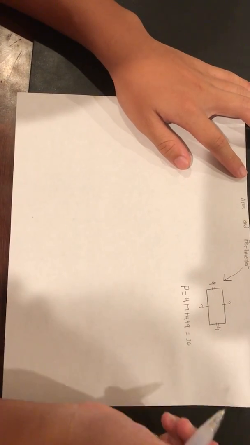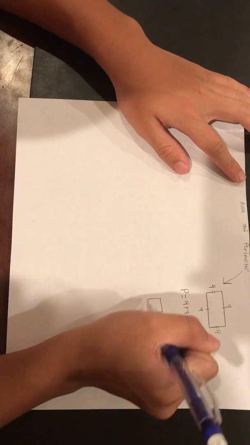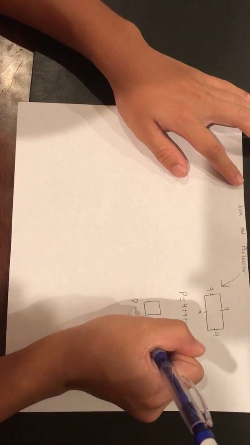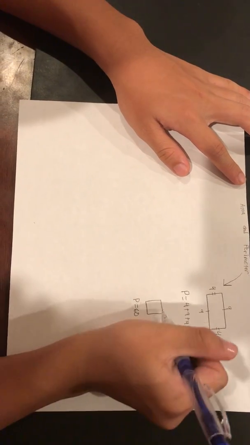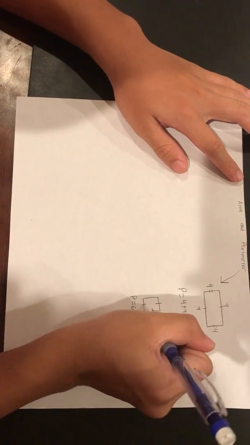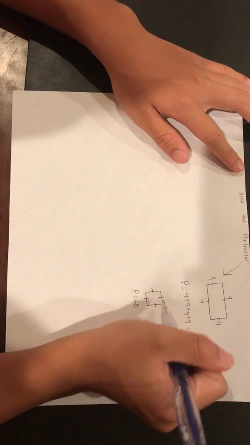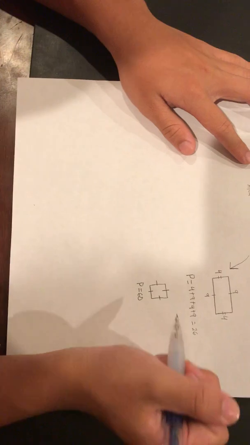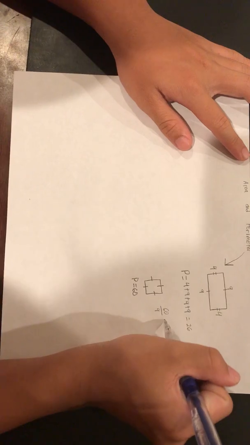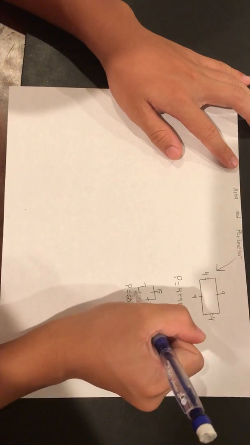So let's try out a different problem. Let's say this time they give you a square, but instead of giving you the side lengths, they give you the perimeter. Let's say the perimeter is 60. Since we know that for a square all the side lengths should be equal, and the square has 4 sides, then we know that 60 divided by 4 is equal to 15, meaning that every single one of these sides should be 15.